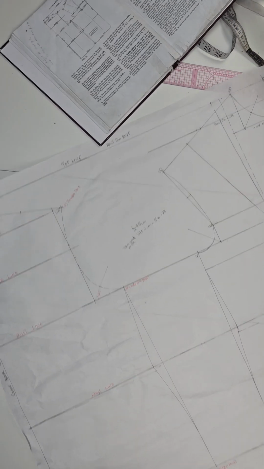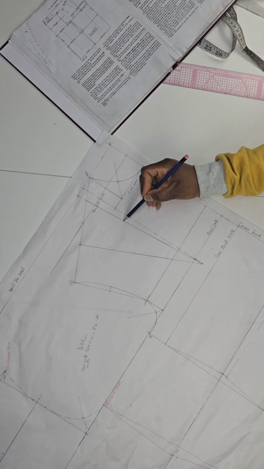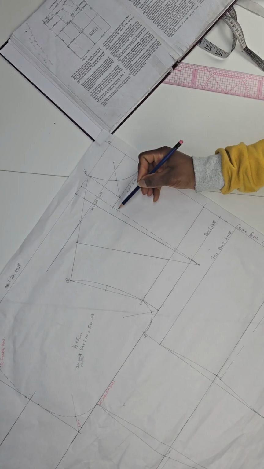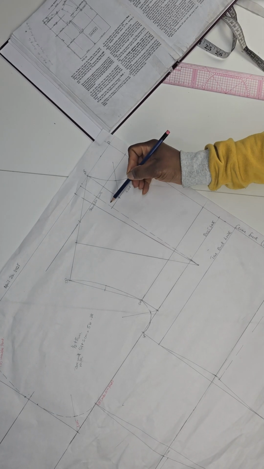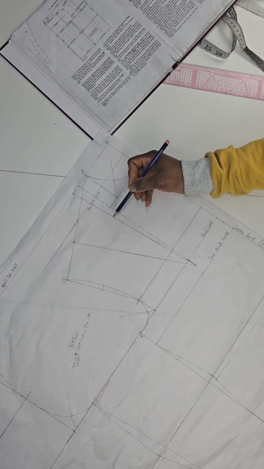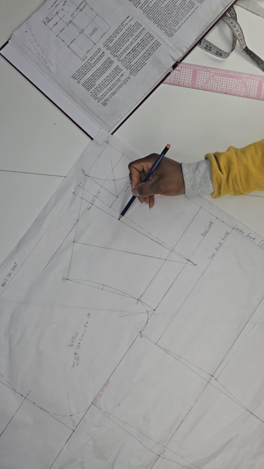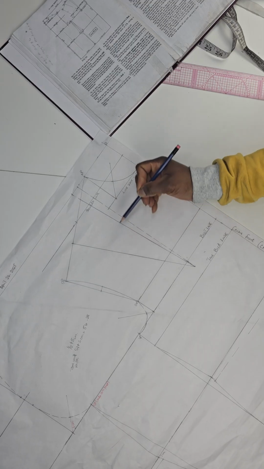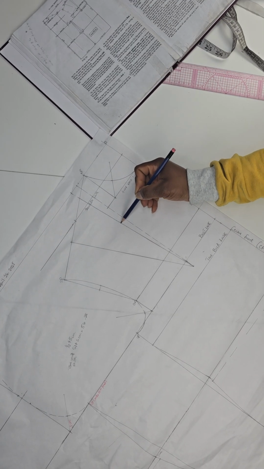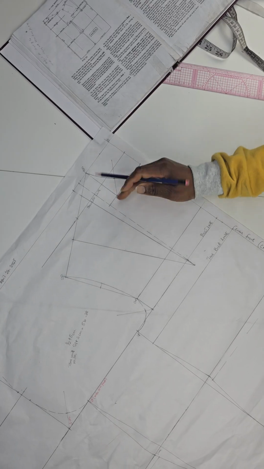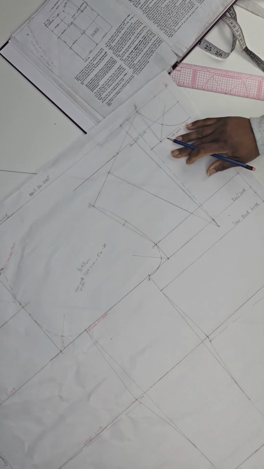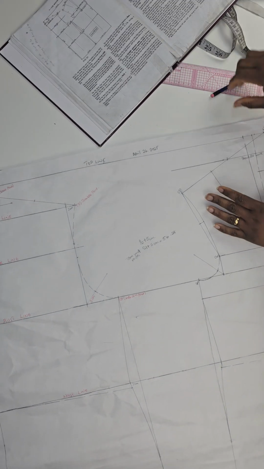So we are bringing the lines together. Which lines are we bringing together? This line and this line are the shoulder lines that we are bringing together. This is not our shoulder line. This is our construction line to guide us towards constructing the dart. It's not part of the dart. This is our dart line. Sorry, outer dart. So we're going to bring these two lines together to complete our shoulder.